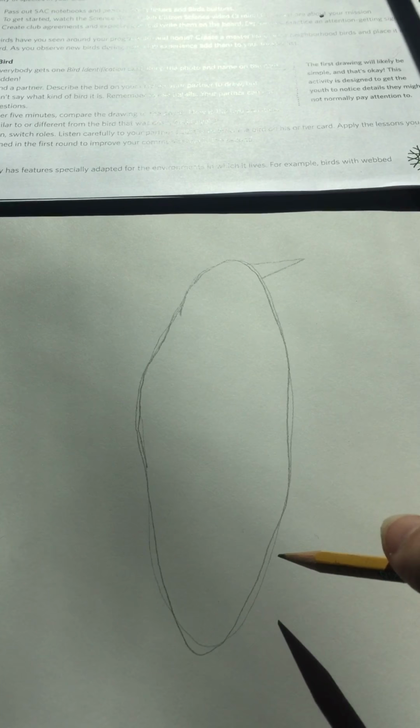But here's my challenge for you. If you draw the bird that I describe and post it on Facebook, or go online and look at the PDFs of the birds and talk us through a drawing of a bird, I will draw the bird that you post if you tag me and tag Awesome Science Action Club.